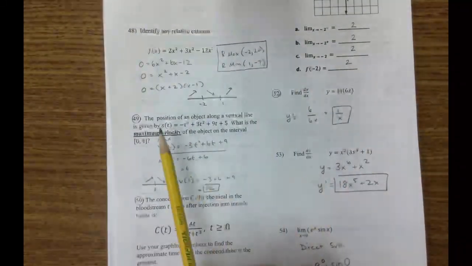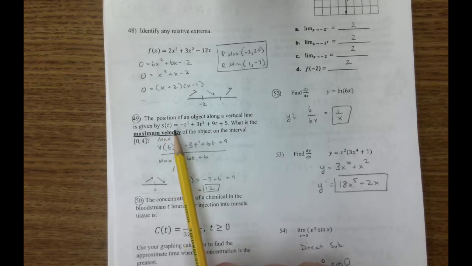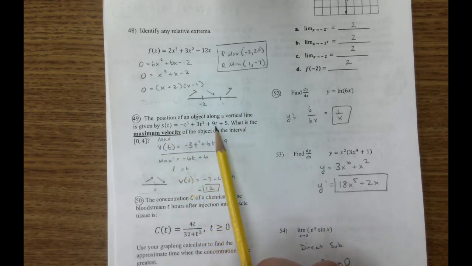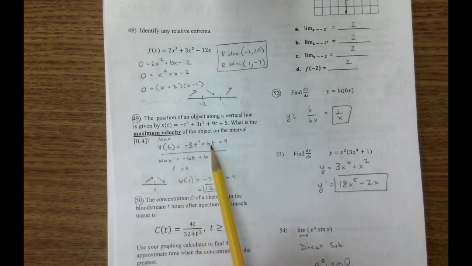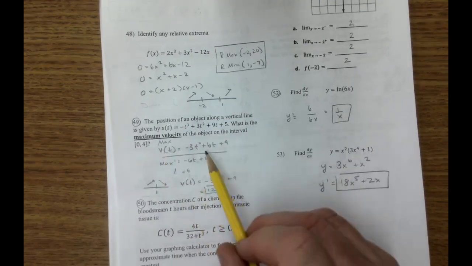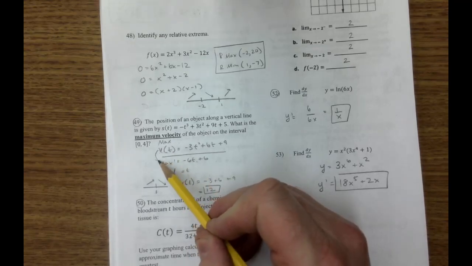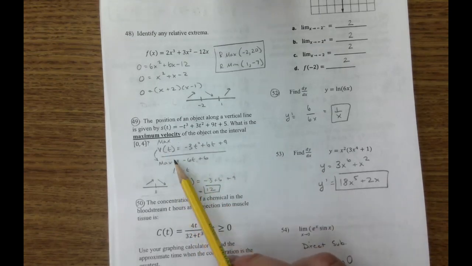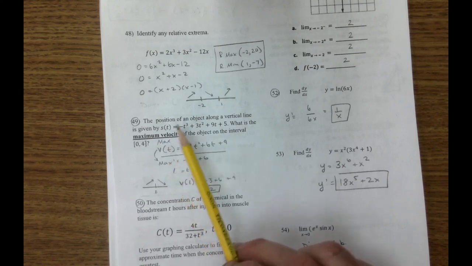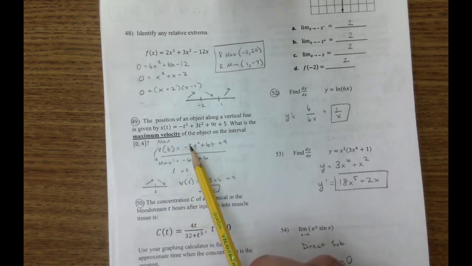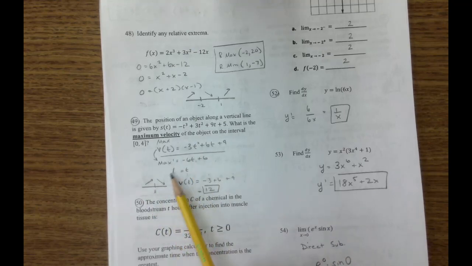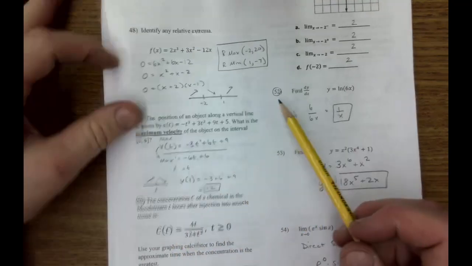49, kind of a trick problem here. We want max velocity. So if this is my position function, if I differentiate that, this is my velocity function. Well, if I want to maximize this equation, I need the equation's derivative. So we do have to take another derivative because we're not looking for max height. We're looking for max velocity, so we're differentiating this one. You can find the critical point as 1, plug it back in there.